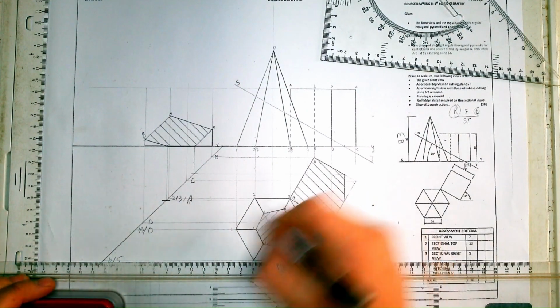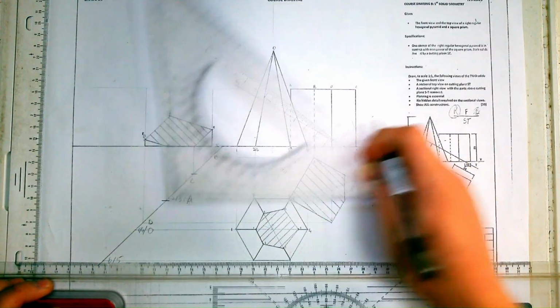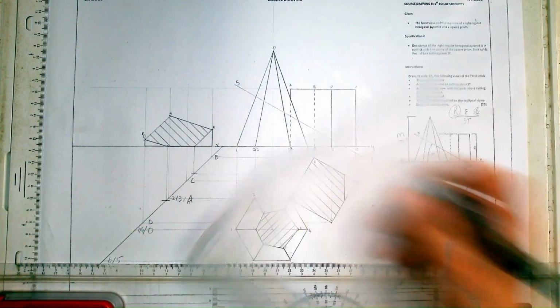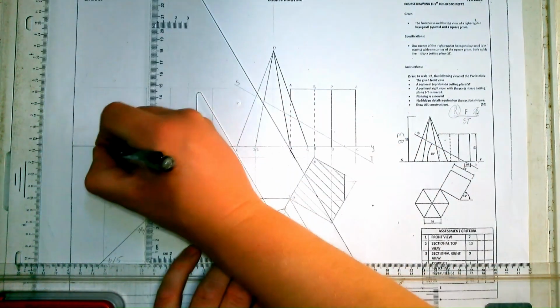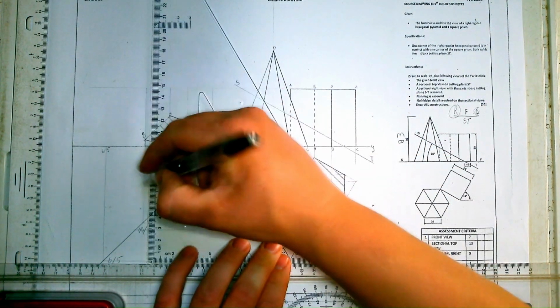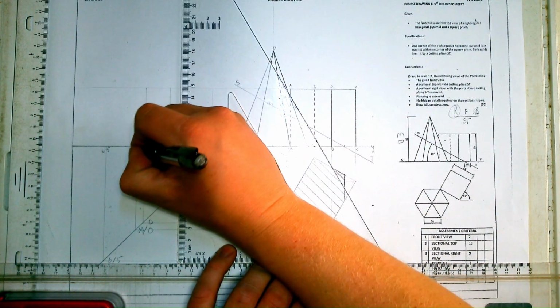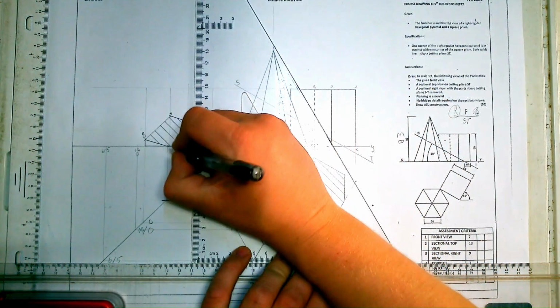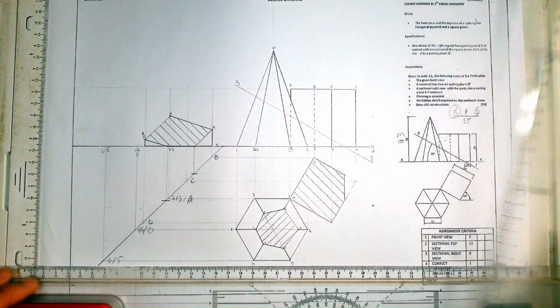Now let's concentrate on my hexagonal pyramid. Again, firstly, I'm going to take all these lines up, numbering them here: 1 and 4 and 0, 2 and 3. Okay.